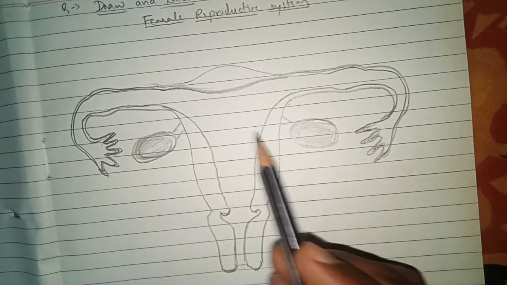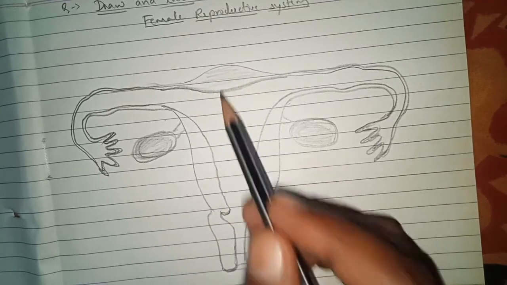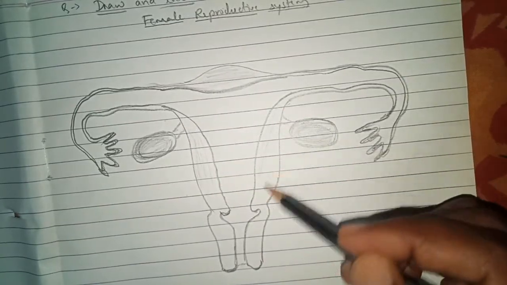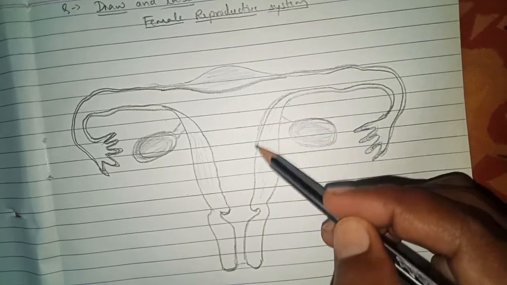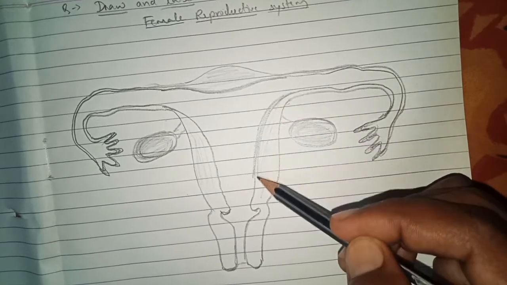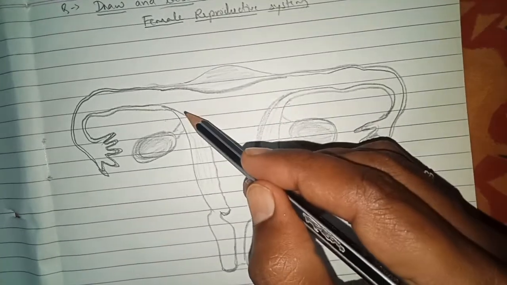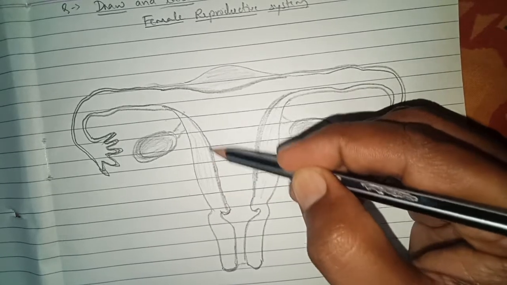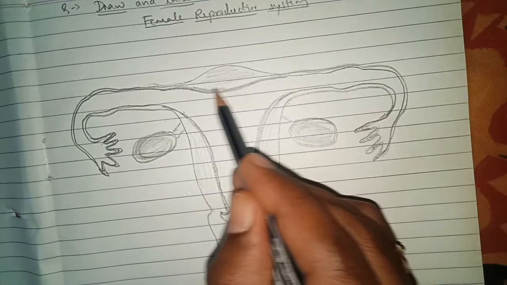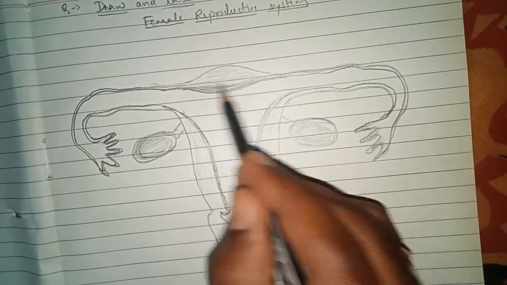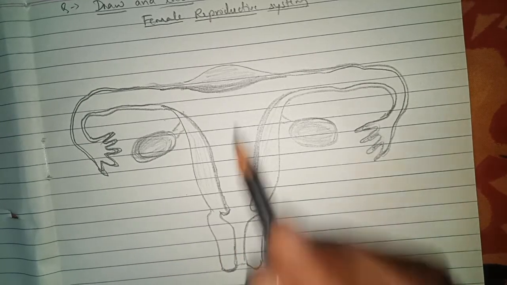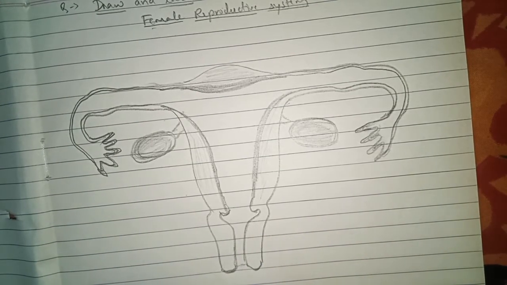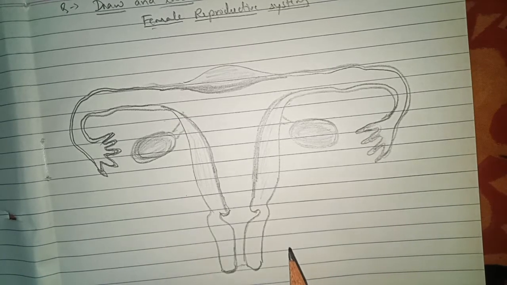Here actually there are three linings, three layers. Now the female reproductive system diagram is almost over. It's enough. Then you must label the parts. It is very important to label these parts.